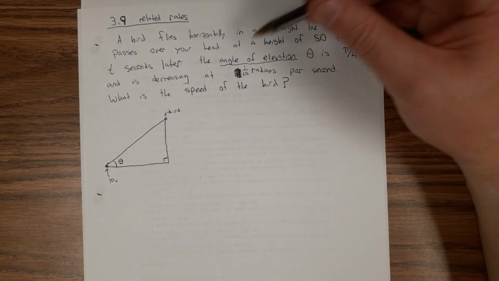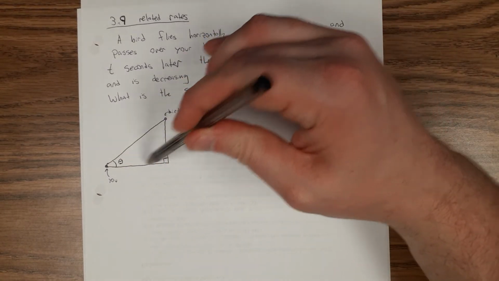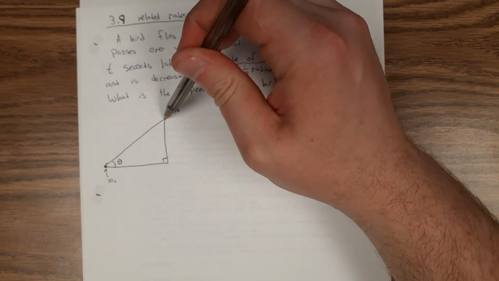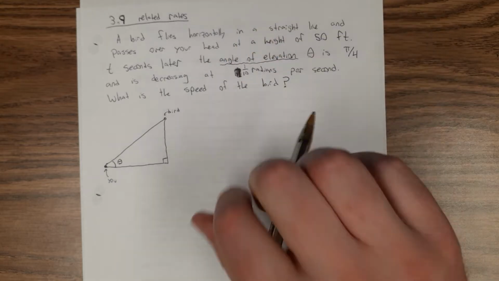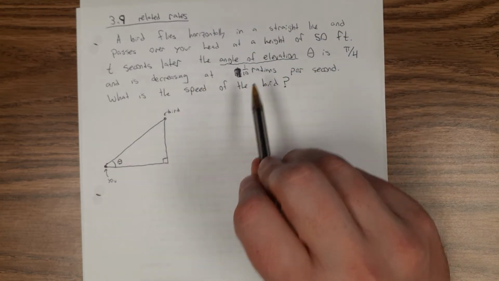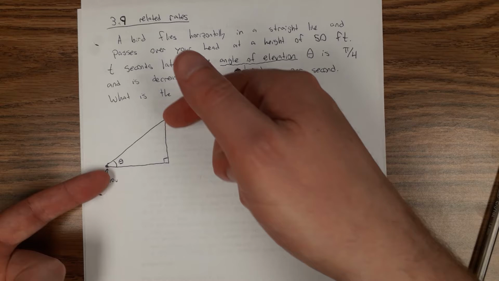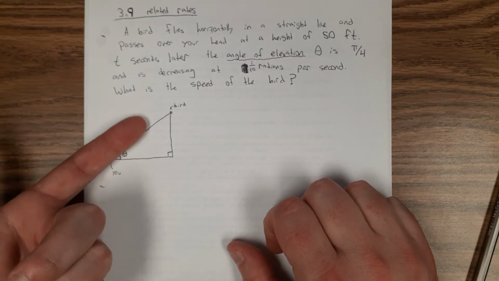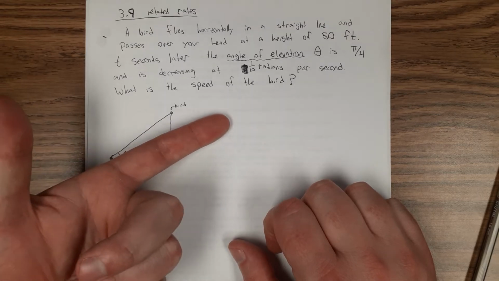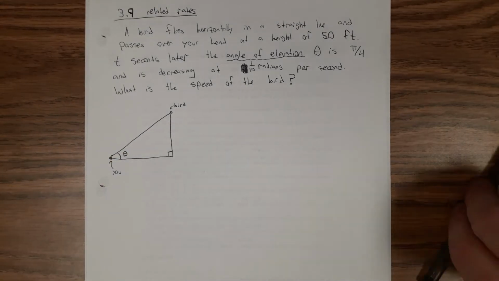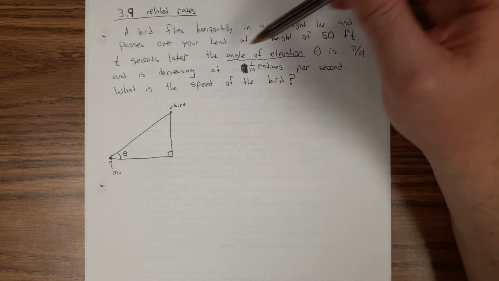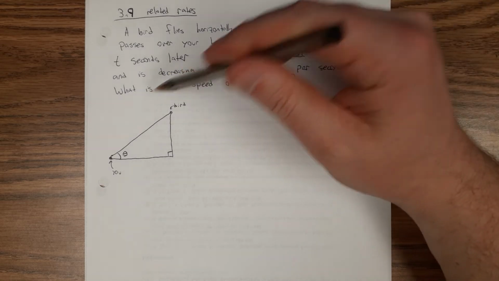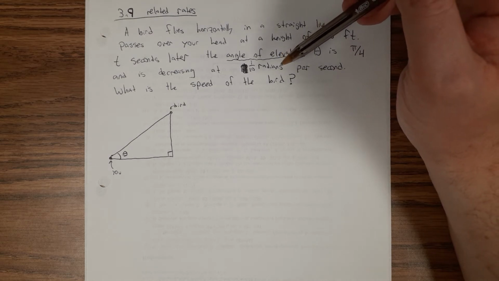And so in this particular instant, the angle of elevation is pi over 4, but of course the bird is moving this way. So the angle of elevation is actually decreasing, as you can imagine. If the bird is moving this way, then this angle would decrease because you have to look this way to see the bird. And we say that the angle is decreasing at 1/10 of a radian per second. And the question is, what is the speed of the bird?